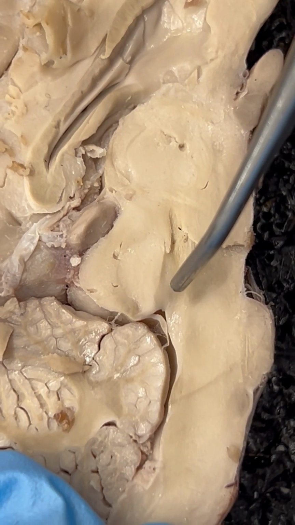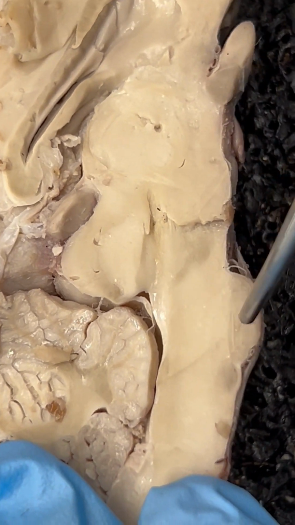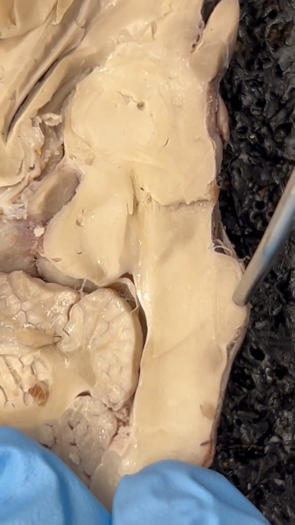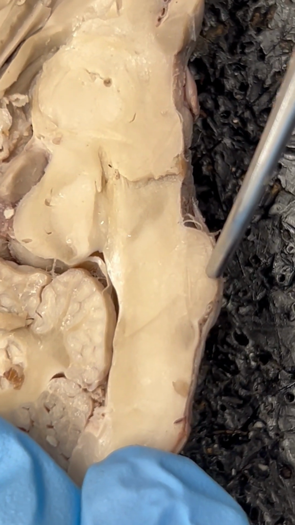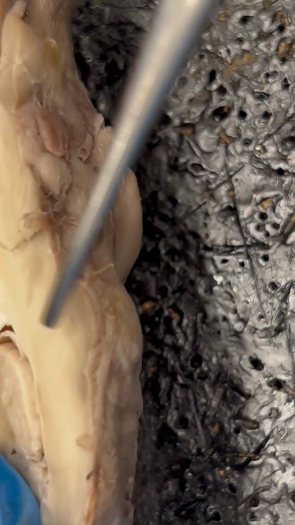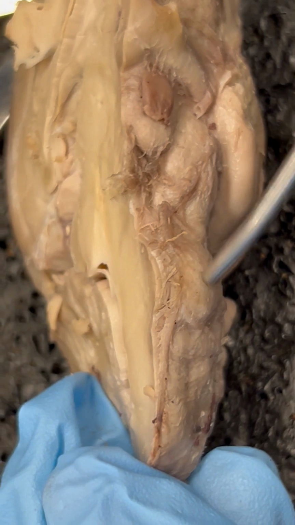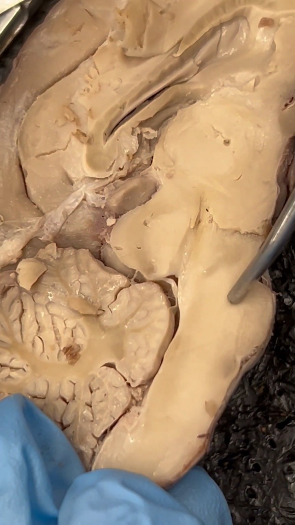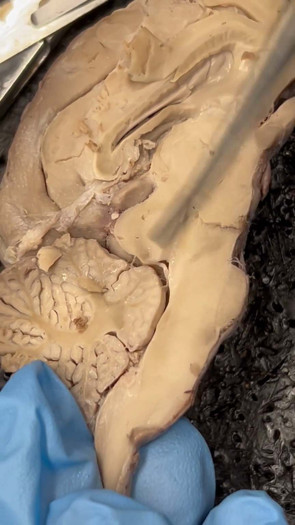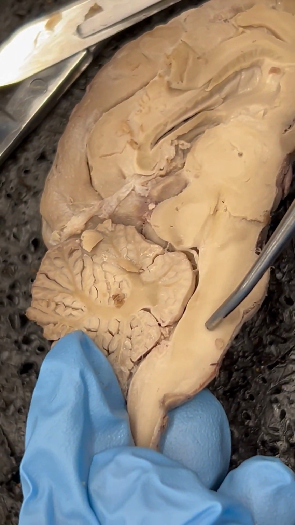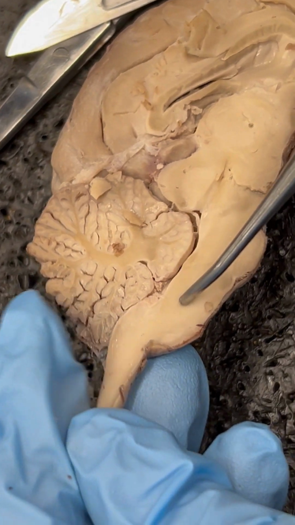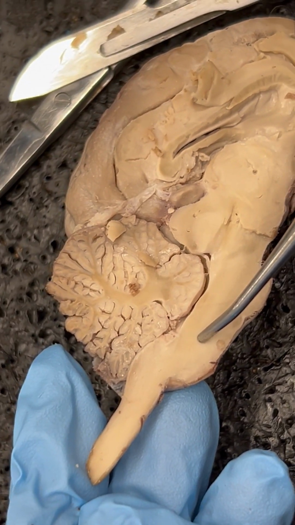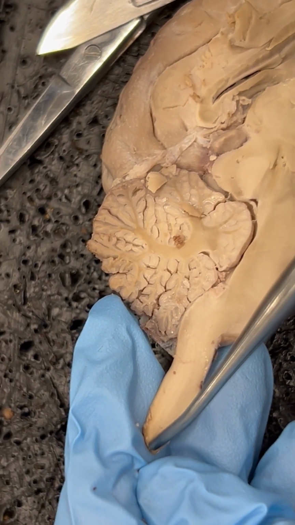Number 26, we have our pons. 26 is the pons. Just like with the mammillary body and the optic chiasm, we can turn it over. Hello, pons. So we know there is our pons. Number 28 is the medulla oblongata, which is along here before it turns into our spinal cord.